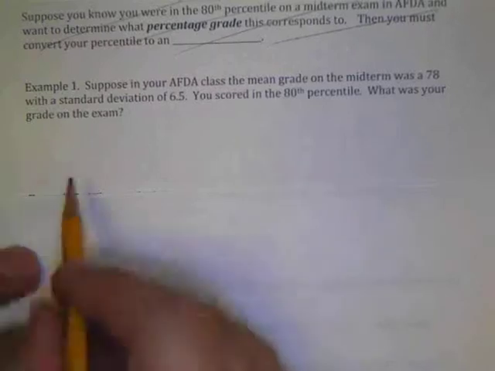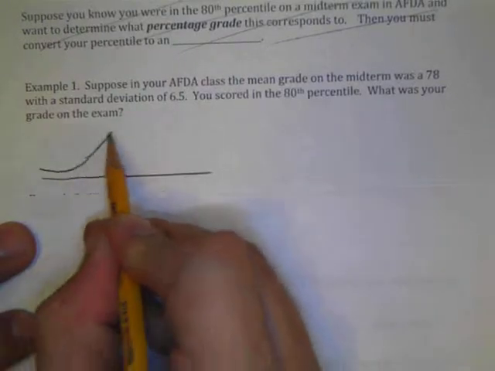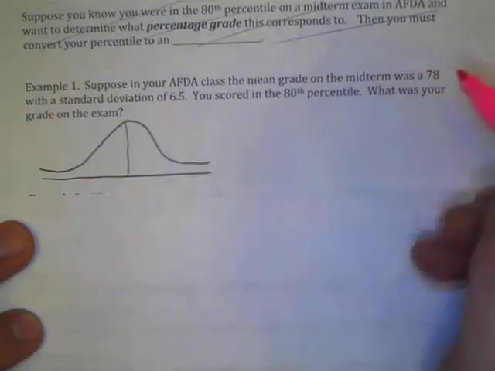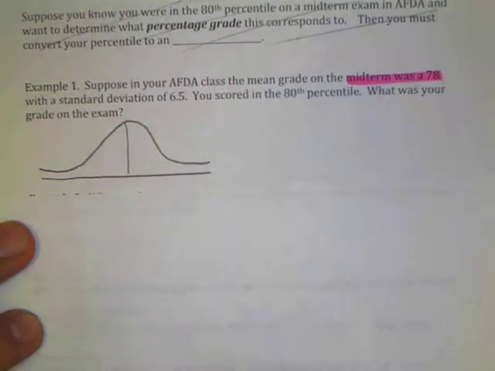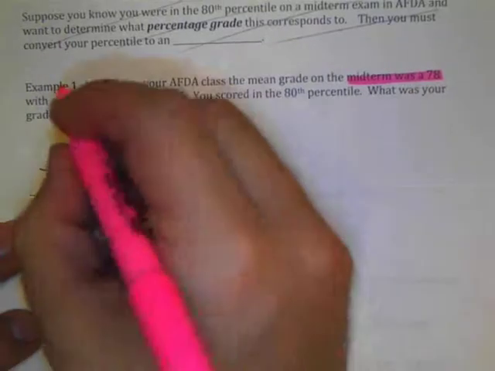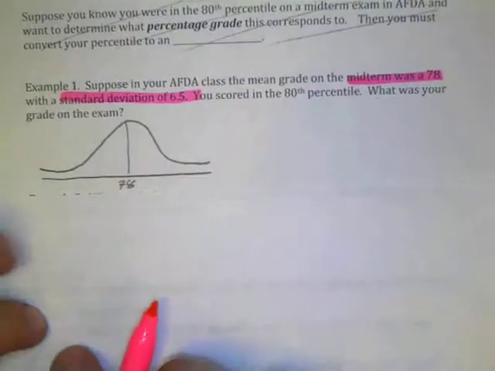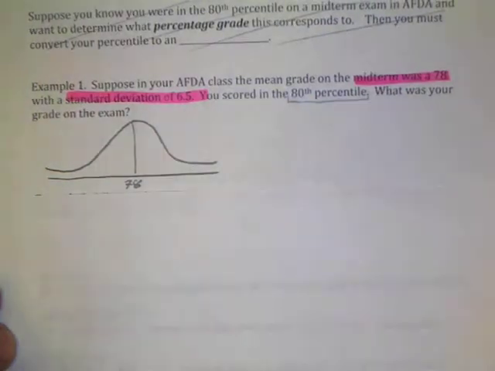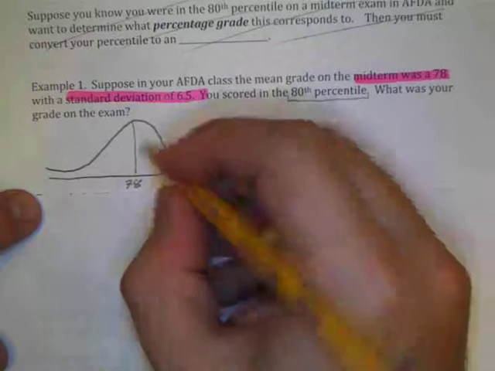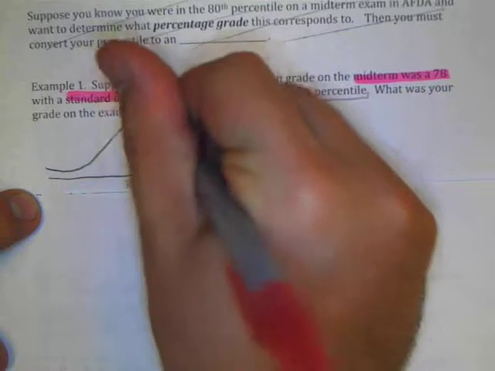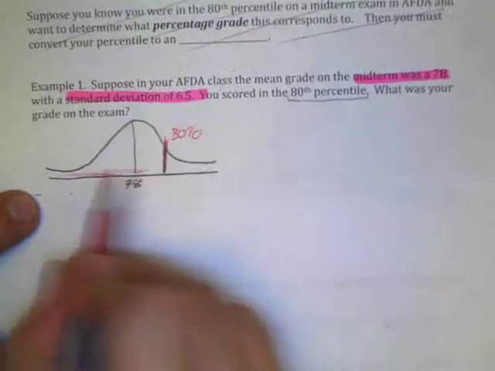Here's what I want you to do. We're going to draw this picture, but the information is a little different this time, and we'll talk about why. So here, the mean grade on a midterm was 78, standard deviation of 6.5. So I scored in the 80th percentile. What I want to know is what my grade is. So this percentile is really talking about the area under the curve. So 80% is somewhere right in here. Being in the 80th percentile, that's all the way over here.